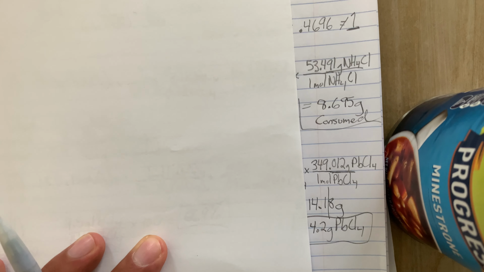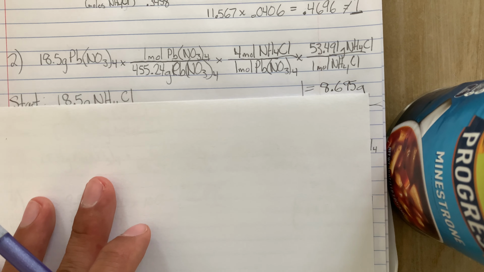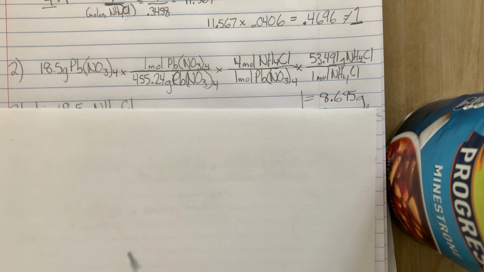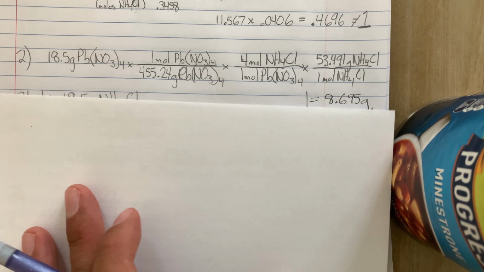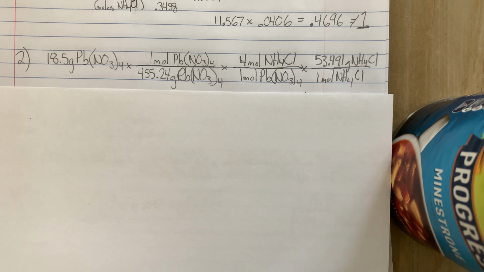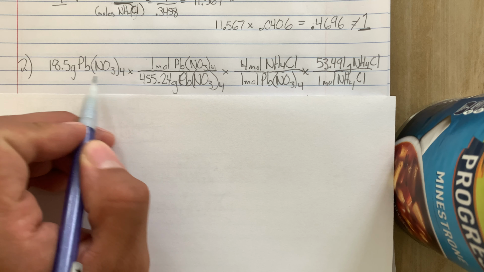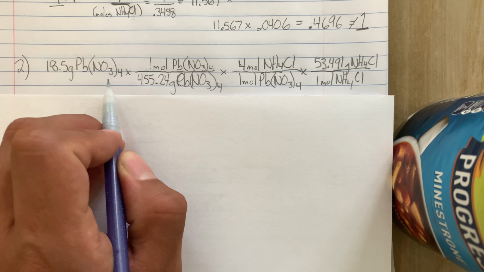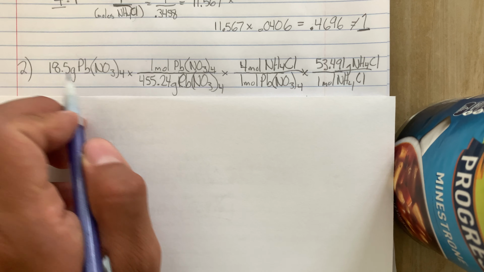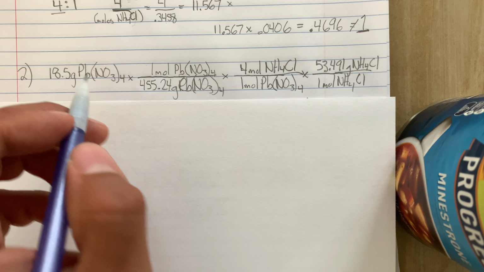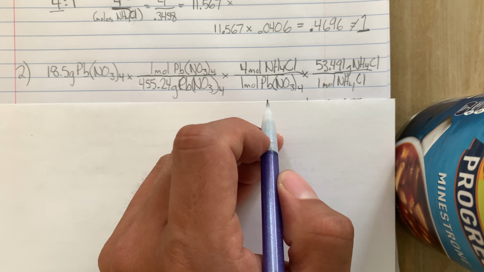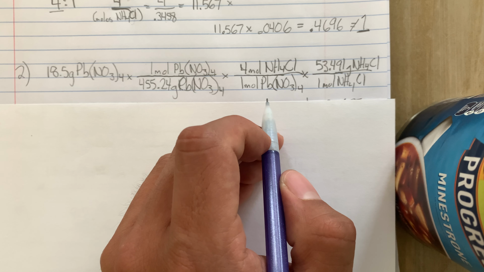So moving on to the next question. The next question says how many grams of the excess reactant would remain. There are a few steps that you've got to do to get this one. You start with your initial, right? So this is our limiting reactant, the one that we are using for our calculations now. So 18.5 grams of our limiting reactant, convert to moles. And now you're going to do the mole ratio to figure out this step.